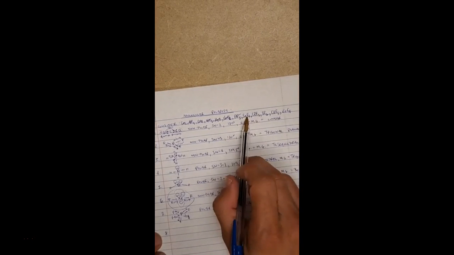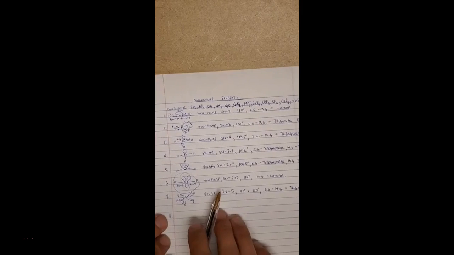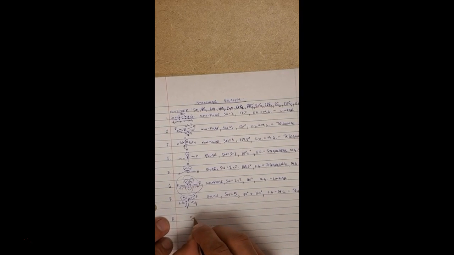Alright, next we have selenium tetrafluoride. This molecule is kind of special in its shape, and I'll discuss why. So our Lewis structure will be something like this, and for the purpose of the shape of this molecule, I'll draw it kind of like that.